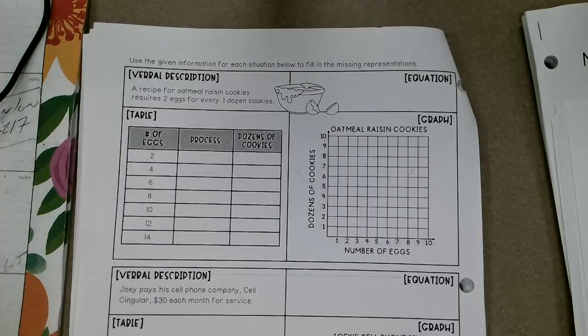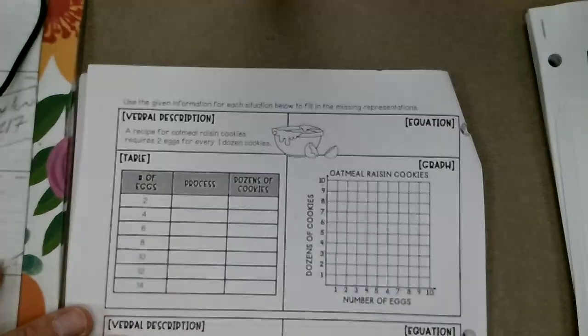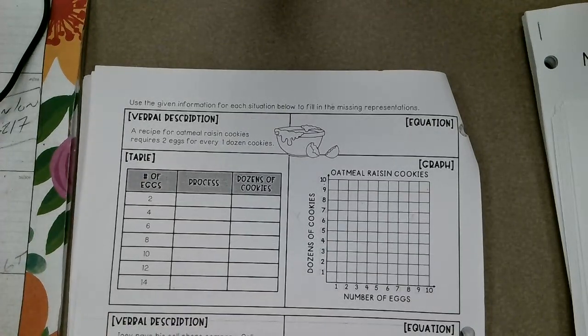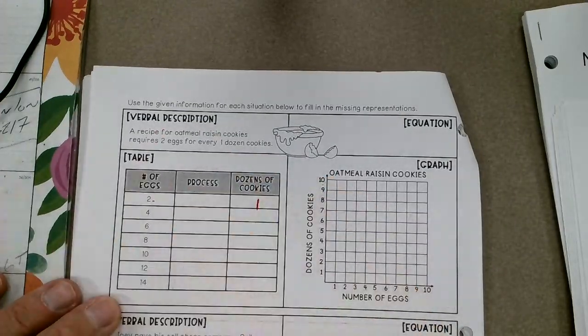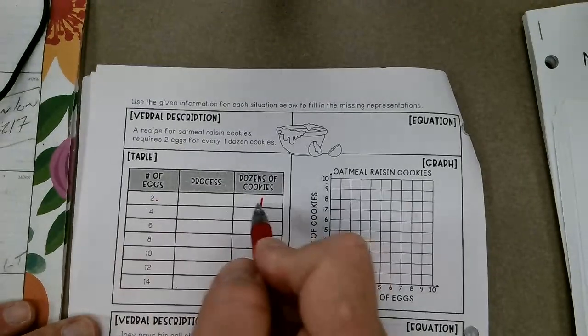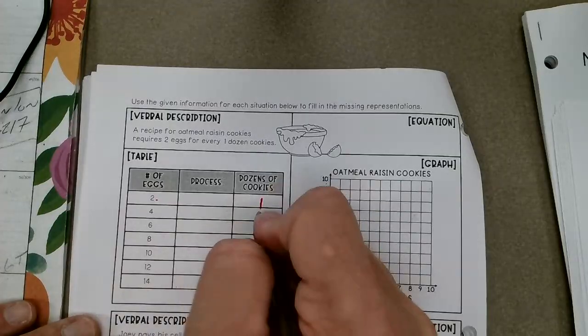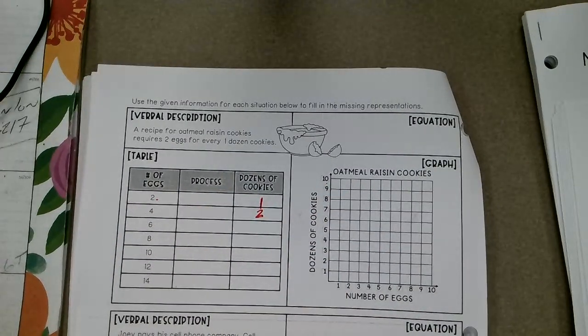A recipe for oatmeal raisin cookies requires 2 eggs for every 1 dozen cookies. Okay, 2 eggs for every 1 dozen cookies. So 2 eggs, I have 1 dozen there. How can I get from 2 to 1? So if I have 4 eggs, I need what? 2 dozen cookies, right? Now, let's think about this rule.